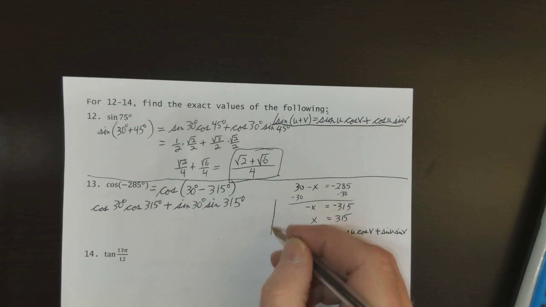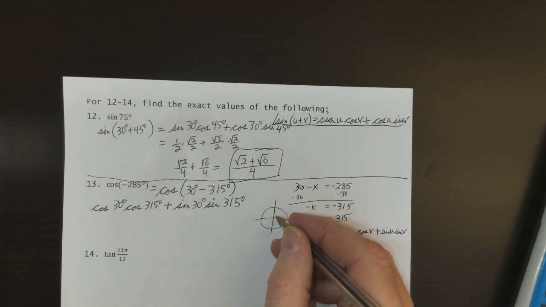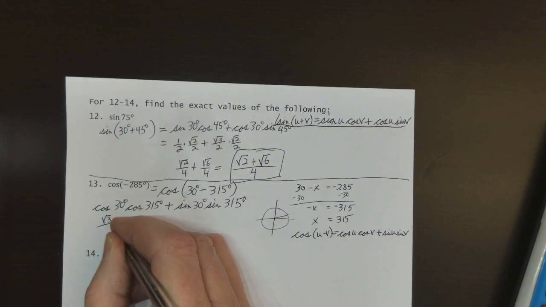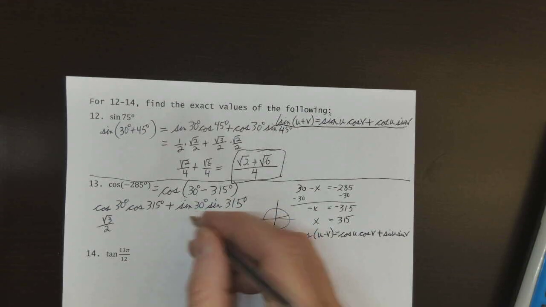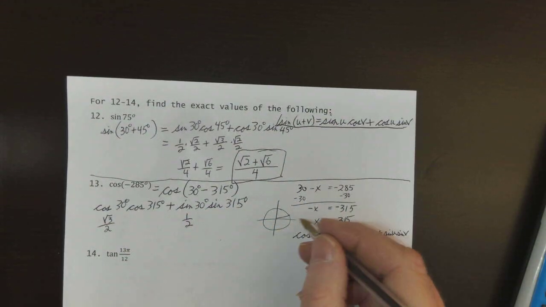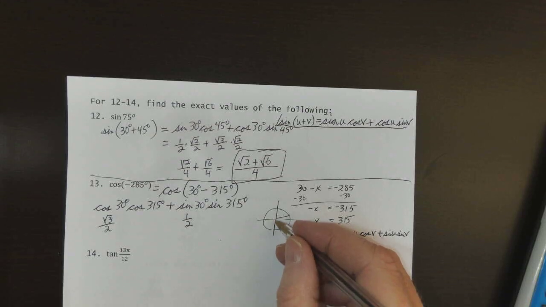Let me get that pictured on the circle. There's cosine of 30, so that's the square root of 3 over 2, and the sine is 1/2 here. 315, 270, that's 45.